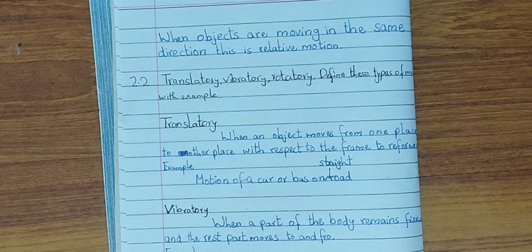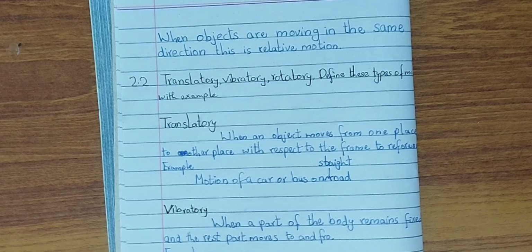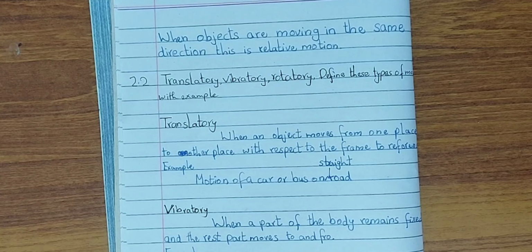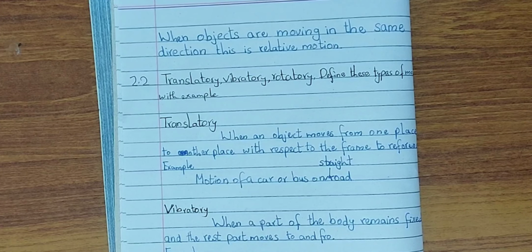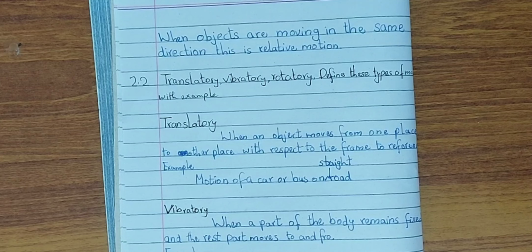Translatory, vibratory, rotatory. Define these types of motion with examples. Translatory: when an object moves from one place to another place with respect to the frame of reference. Example: motion of a car or bus on a straight road.